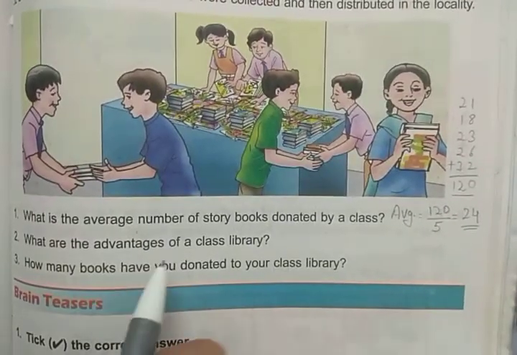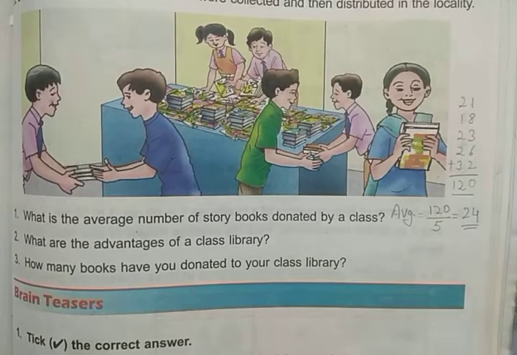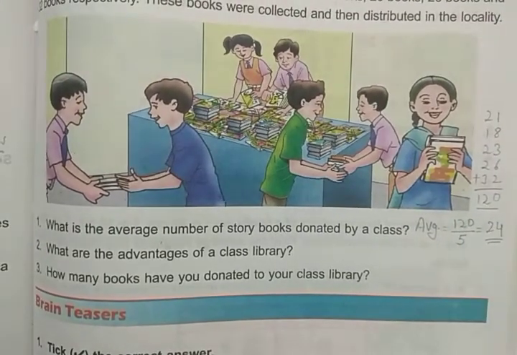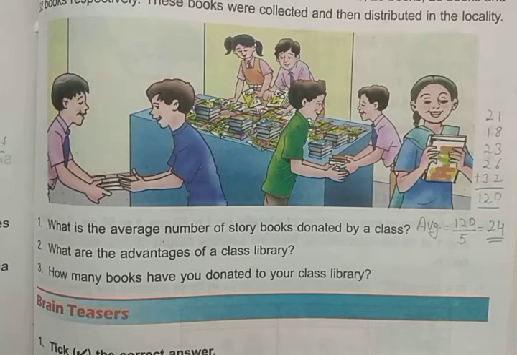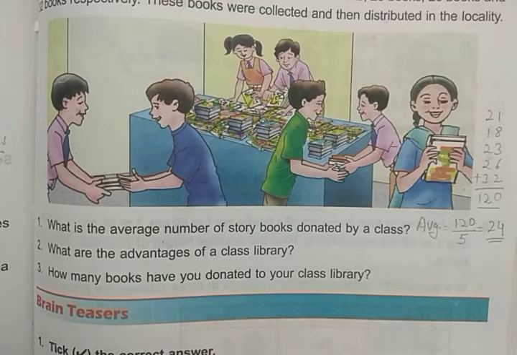Next is, what are the advantages of a class library? So you know what the advantages are. जब हमारे पास कोई बुक्स होती है तो हम उसको स्टोरी बुक को वन टाइम रीड करते हैं. आफ्टर दैट जब हम रीड कर लेते हैं तो हमारा इंटरेस्ट उस स्टोरी बुक में नहीं होता. एंड व्हेन वी डोनेट दैट बुक्स टू द क्लास लाइब्रेरी, तो ऐसा अगर सारे बच्चे करते हैं तो स्कूल क्लास लाइब्रेरी से वी कैन गेट न्यू बुक्स एंड न्यू स्टोरी बुक्स हमको रीड करने को मिल सकती है और वैरायटी ऑफ बुक्स वहाँ पर कलेक्शन होती है, जिससे हमको ज़्यादा बुक्स रीड करने को मिल सकती है.